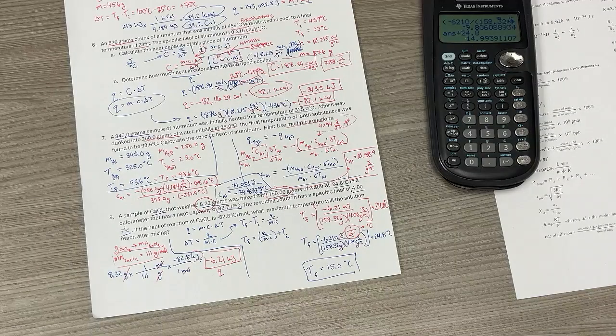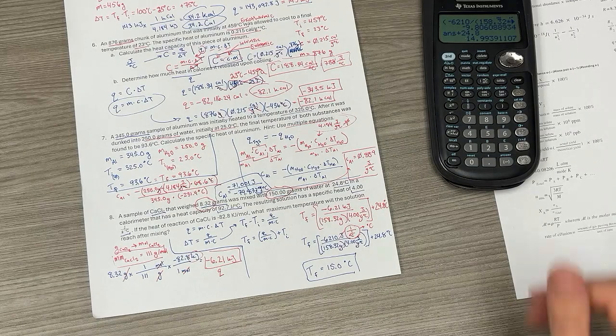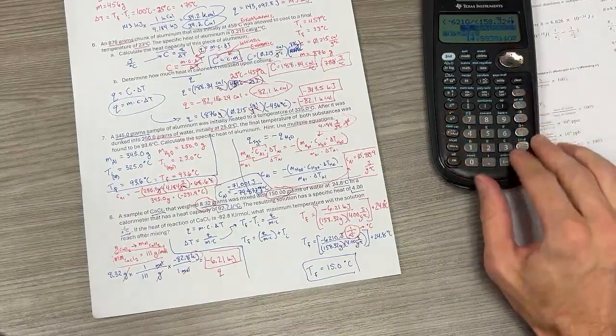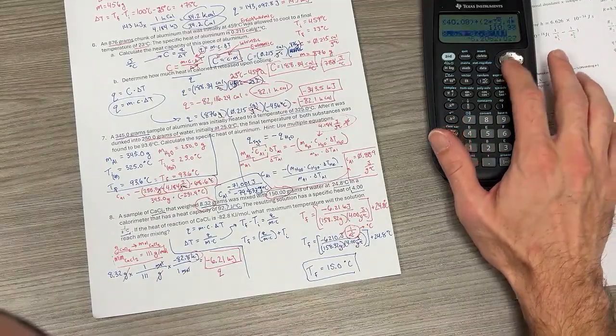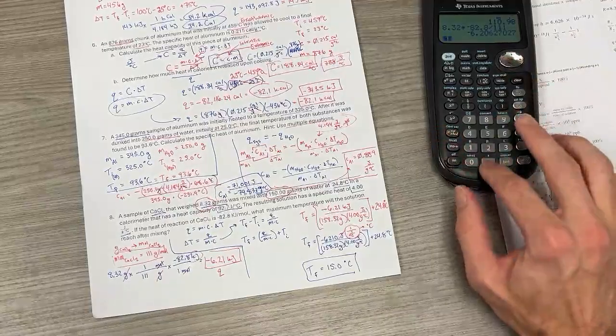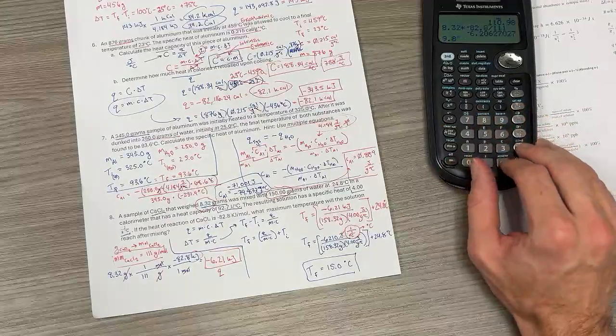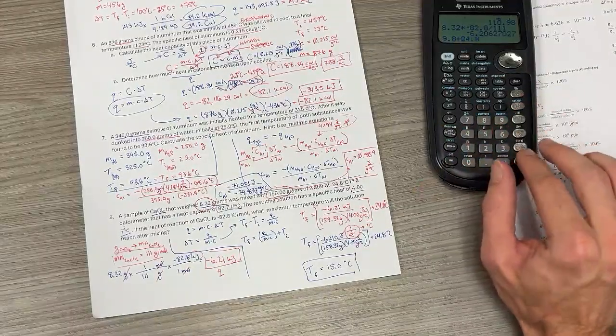If I find this answer on the test, positive 15 degrees C, with an additional answer on the test of negative 15, or perhaps a different number entirely, let me say 9.8 plus 24.8.